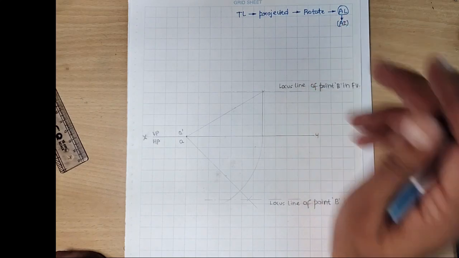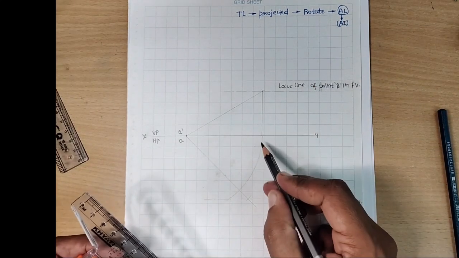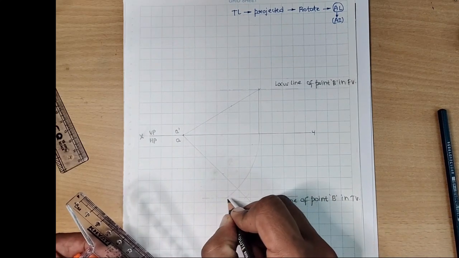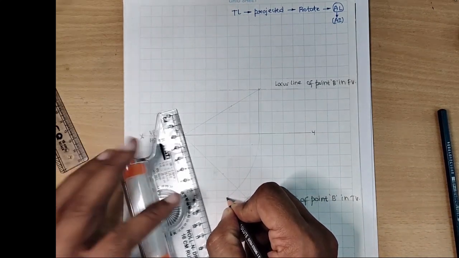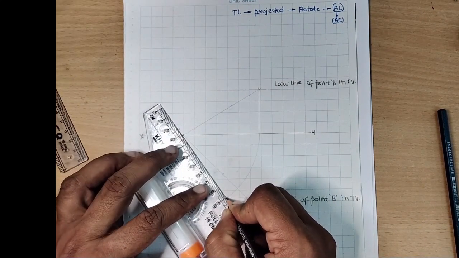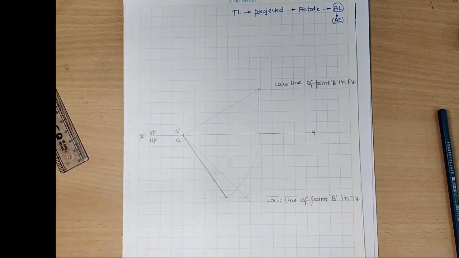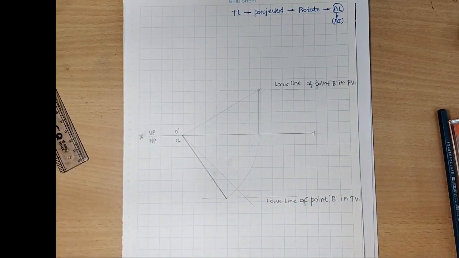What should I get now? The apparent length. Don't you think the arc drawn here is intersecting the locus line here? So the locus line intersection and the initial point, that should be the apparent length. Apparent length representation is extremely important. That has to be increased in its thickness.